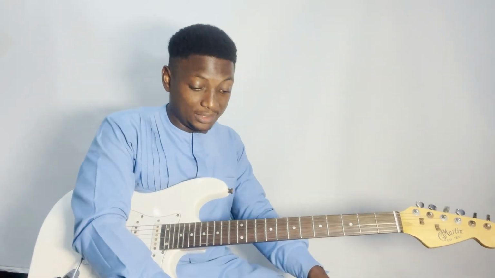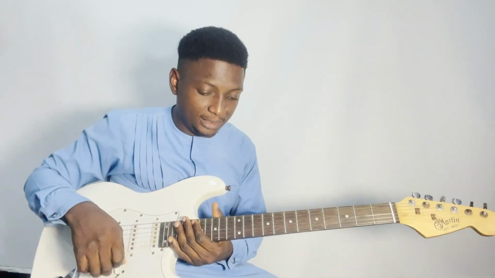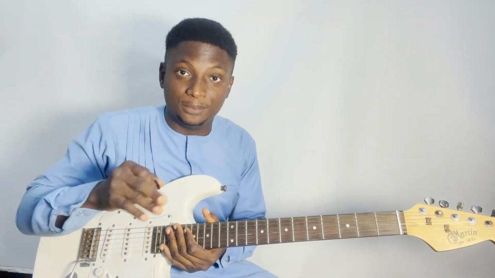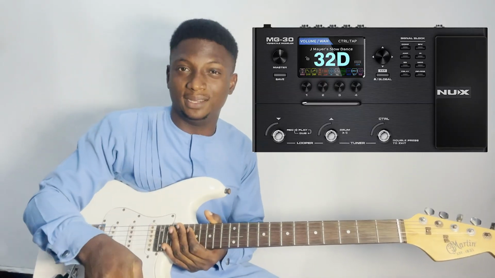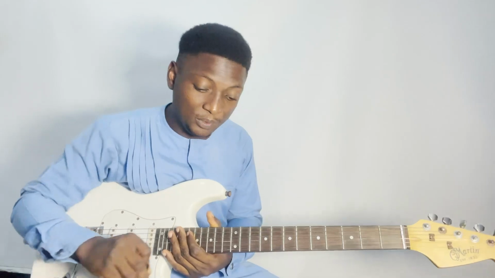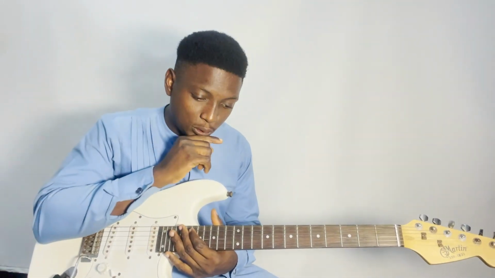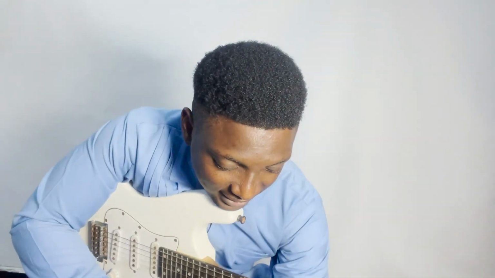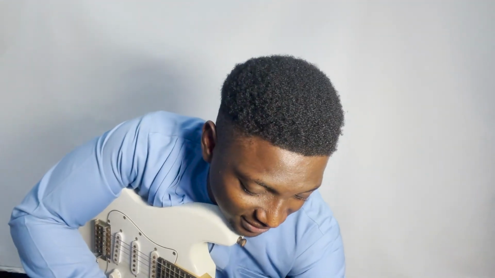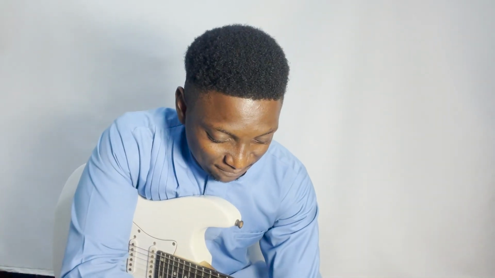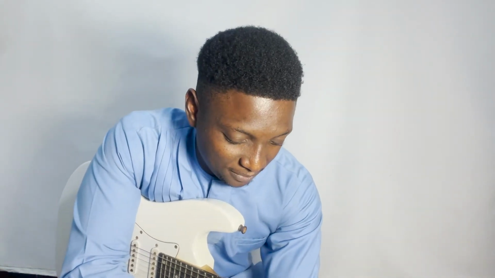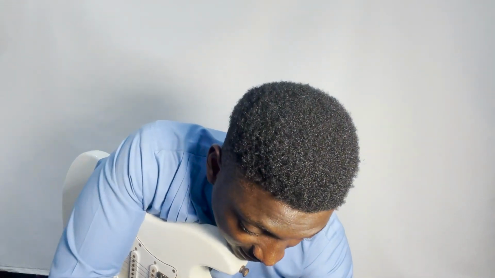So first I'll start with the overdrive, and just so you know, I'm using a Nux MG pedal. You can achieve this with any pedal. The principle is the same, right? So first I have my amp. I'll show you the settings on the screen, but just bear with me. I'm trying to teach you from the pedal here, right?